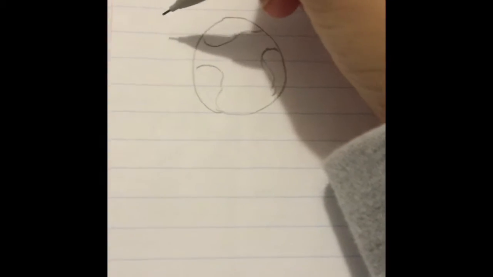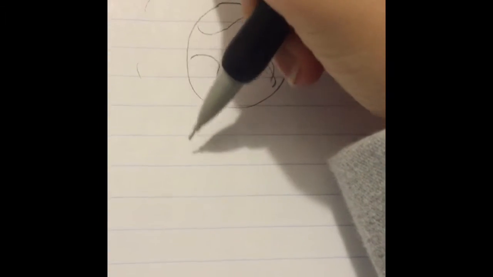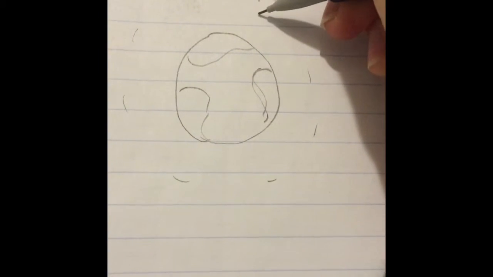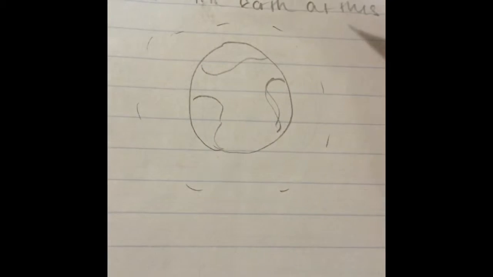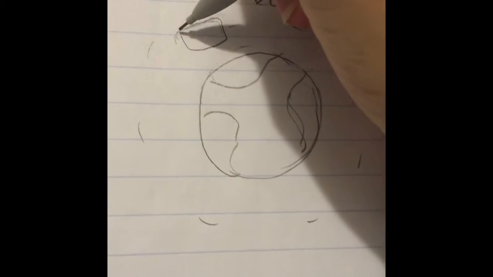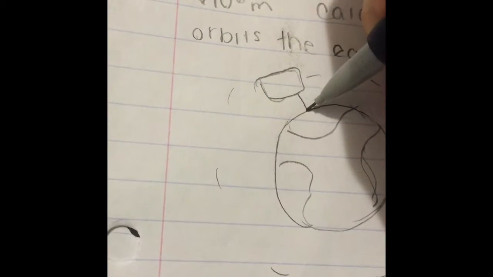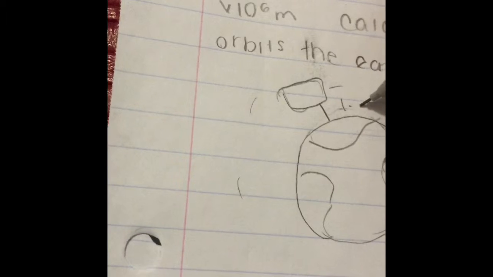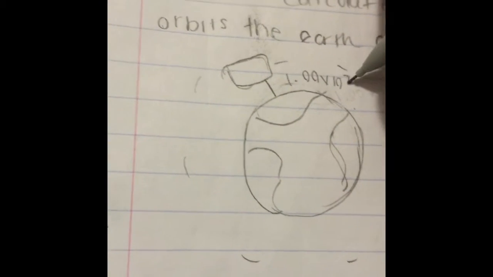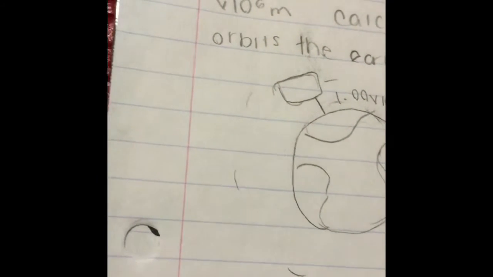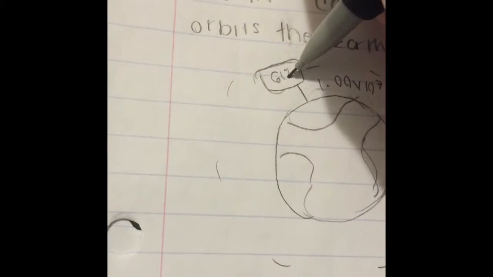What we're going to do is draw out the situation. So that's my representation of the Earth. And we're going to draw the satellite's circular orbit around it. So if we draw the satellite here, pretend that's a satellite in orbit, and it says it's above the Earth by 1.00 times 10 to the 7th. Okay, and then its mass is 617 kilograms.